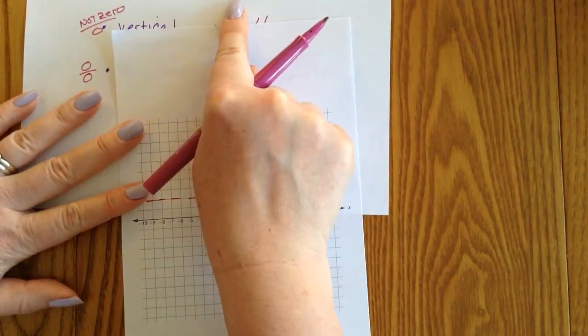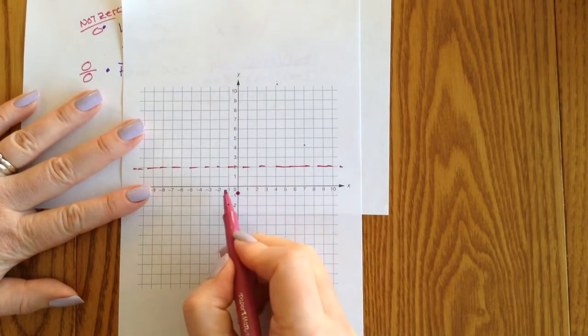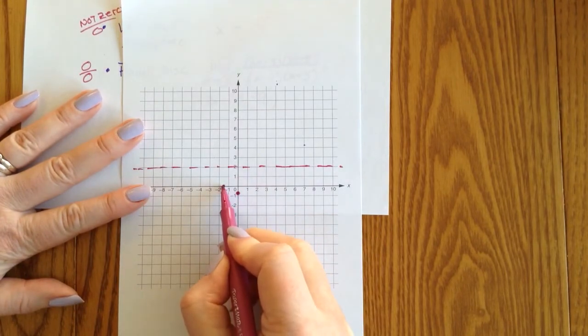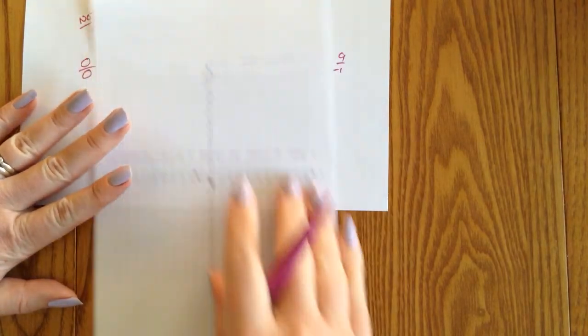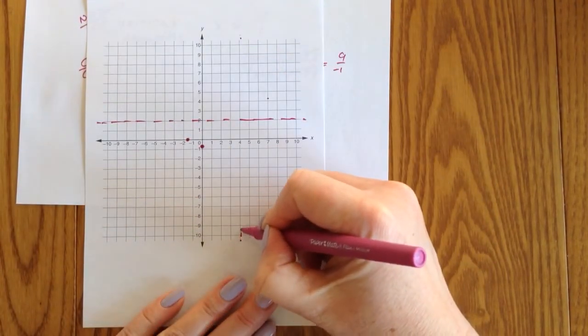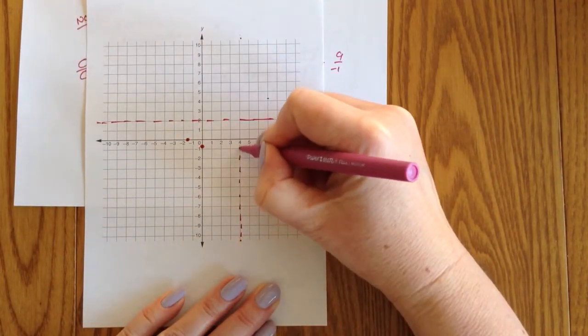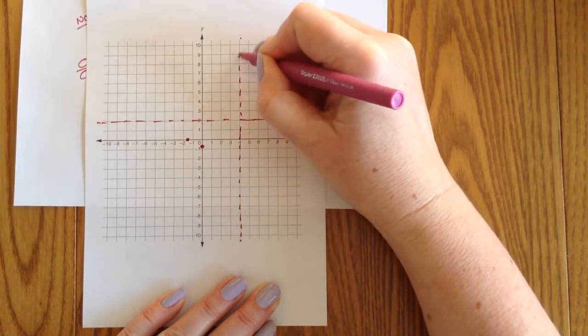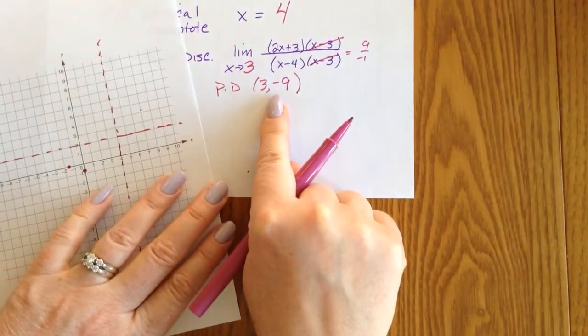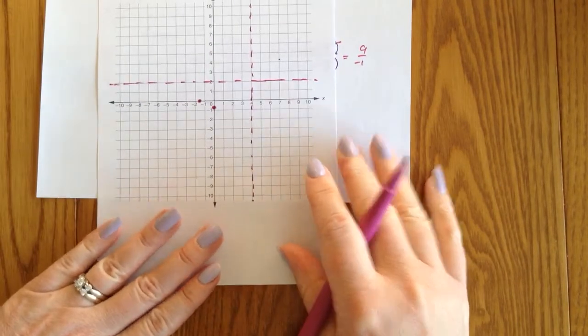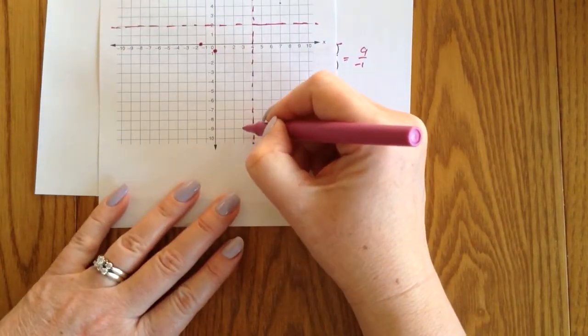Okay, that was simple. We have an x-intercept of -3/2, that's -1.5, 0, that's easy. We have a vertical asymptote at 4. Now, we have a point discontinuity at 3, -9.